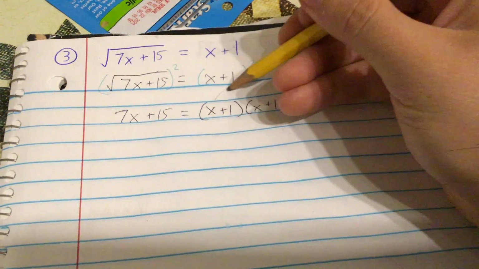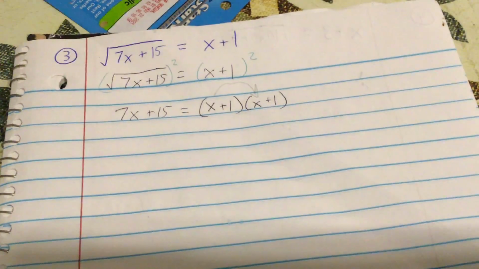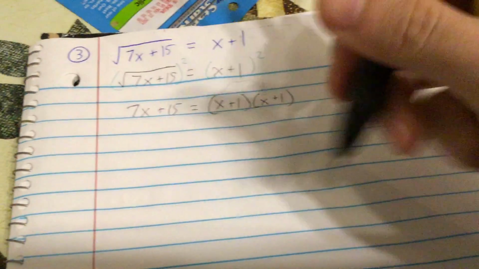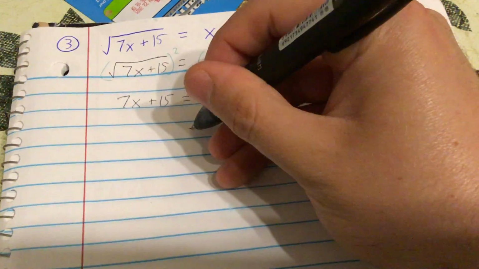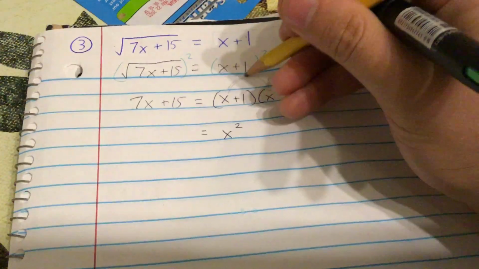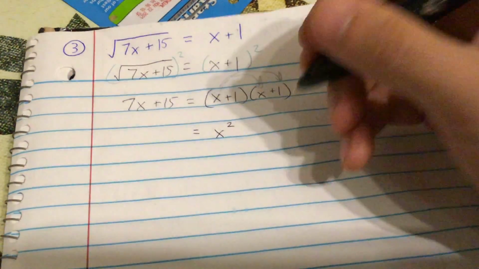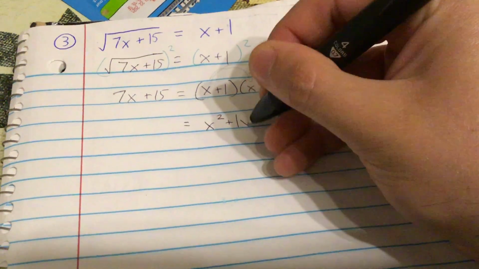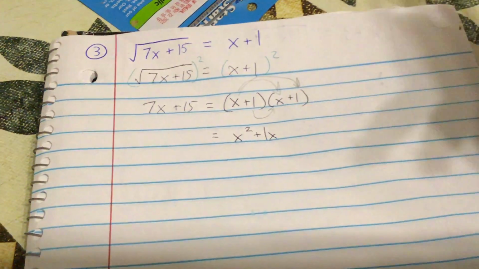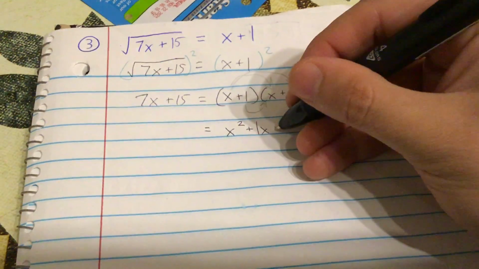So I'm going to do x times x, which is going to be x squared. I'm going to do x times 1, which is going to be positive 1x, or positive x, whichever you prefer. I like positive 1x. I'm going to do positive 1 times x, which is also going to be positive 1x.